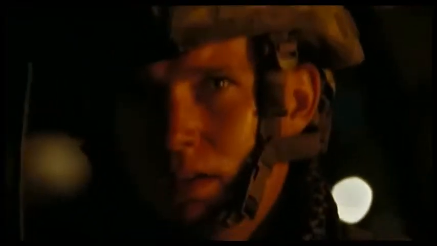Kathryn Bigelow's 2008 film, The Hurt Locker, is also filmed in the same style, a documentary style to really bring the viewer into the action of combat in Iraq.